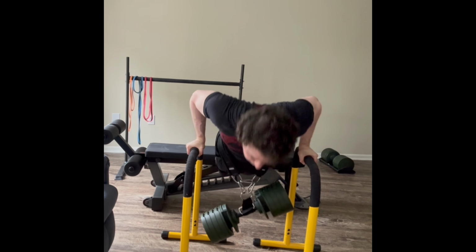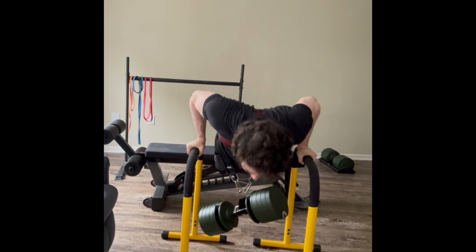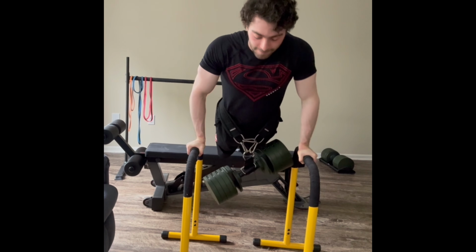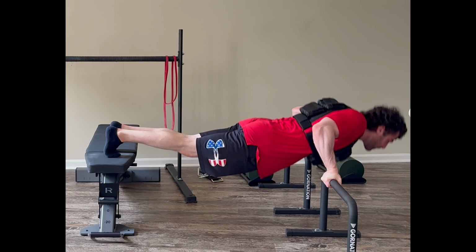Now moving into the main functions, the chest is primarily responsible for horizontal or transverse shoulder adduction. This is the movement that you see during something like a flat bench press as well as a cable fly. In addition to this, the upper chest is also responsible for shoulder flexion, which is bringing your arms up and forward. So for this, think about something like an incline bench press or even a low to high cable fly.